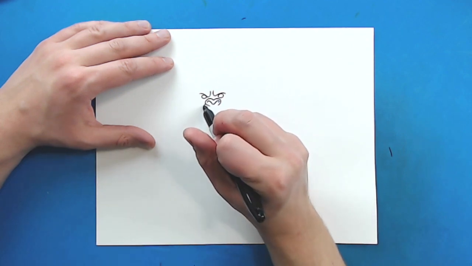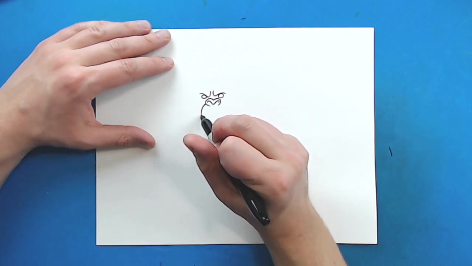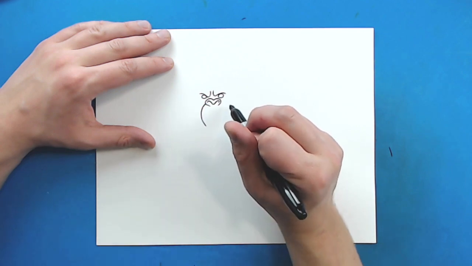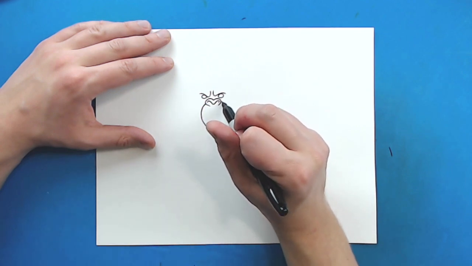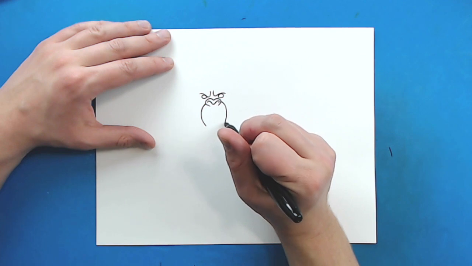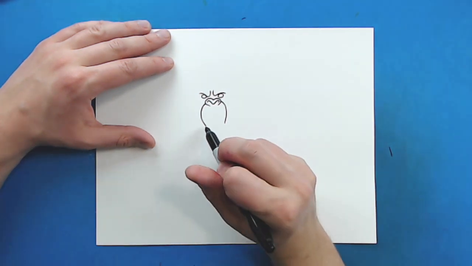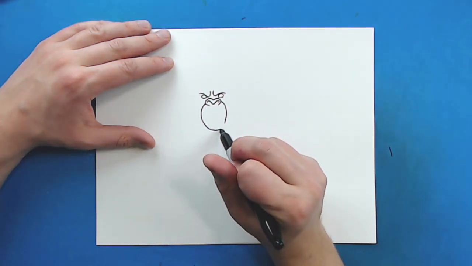Now, starting right here, I'm going to just draw a line that's just going to kind of curve down. And then I'm going to do the same thing on the other side, it's just going to curve down. And then it's just going to connect at the bottom like this.